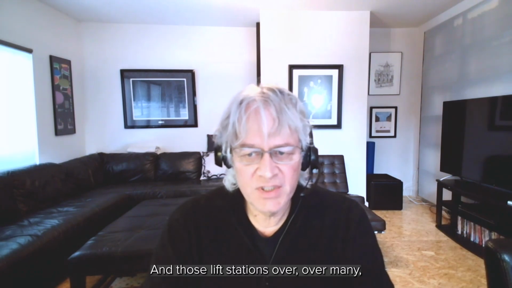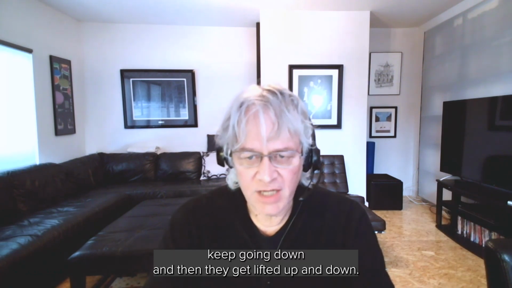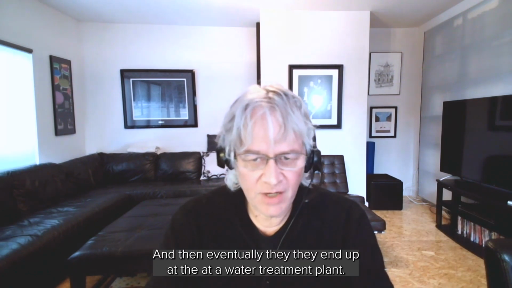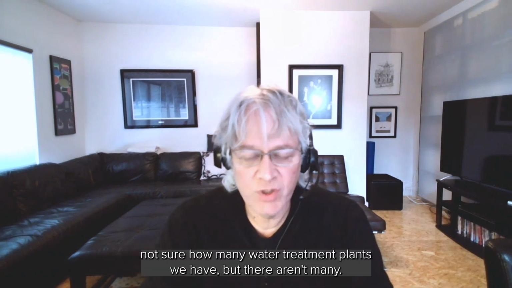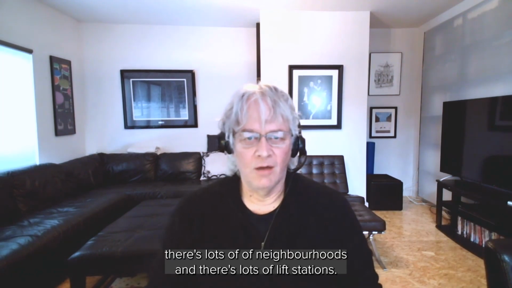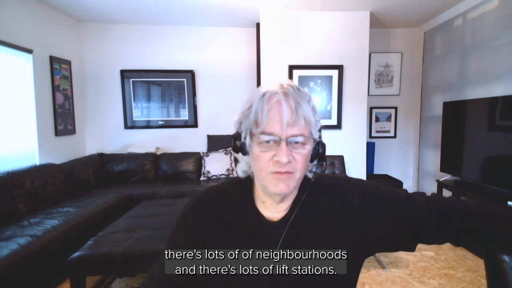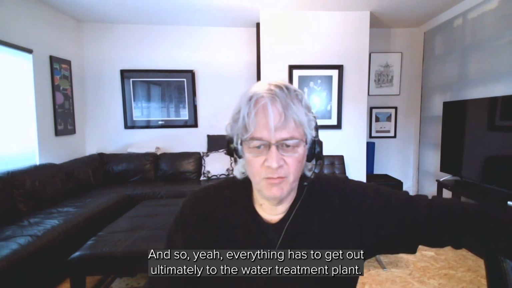And those lift stations, over many miles, or kilometers, keep going down, and then they get lifted up and down, and then eventually they end up at a water treatment plant. So here in Edmonton, frankly, I'm not sure how many water treatment plants we have, but there aren't many. So in a sprawling city like Edmonton, there's lots of neighborhoods, and there's lots of lift stations, and so everything has to get ultimately to the water treatment plant.